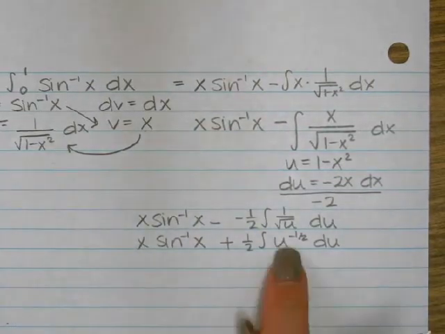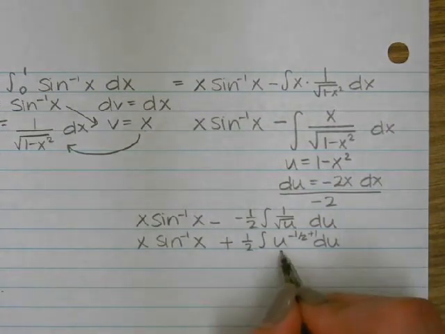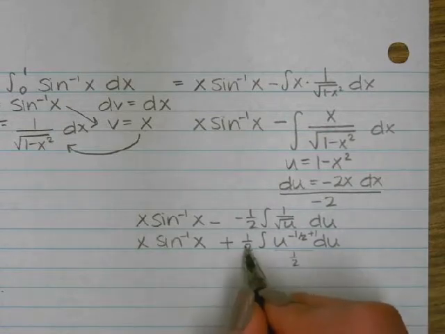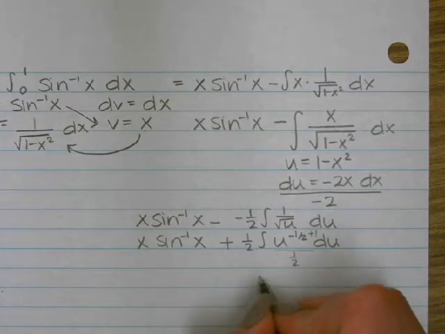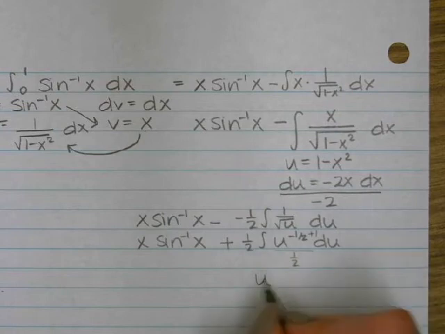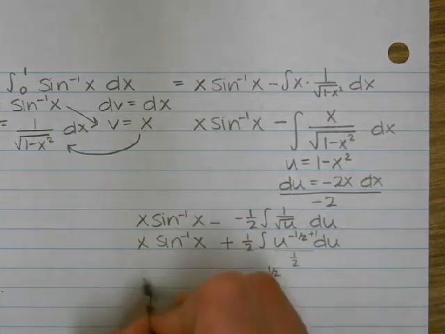All right, so I'm going to go ahead and add 1 to that. That's positive 1/2. I'm now dividing by positive 1/2, which is the same as multiplying by 2. So the 1/2 and the divide by 1/2 cancel each other out. So that gives me u to the positive 1/2. I'm not going to put a plus c on the end because this is a definite integral that I'm evaluating.